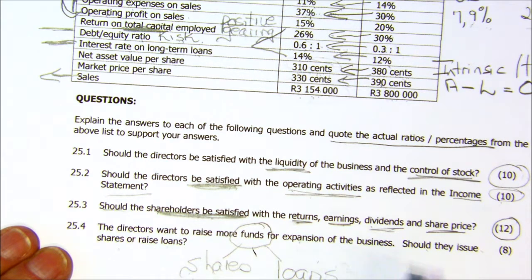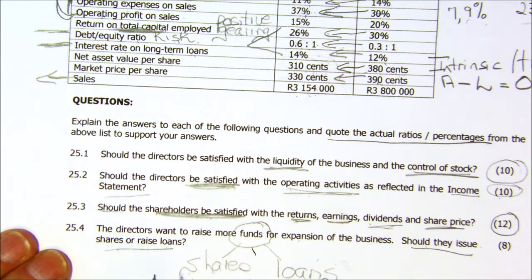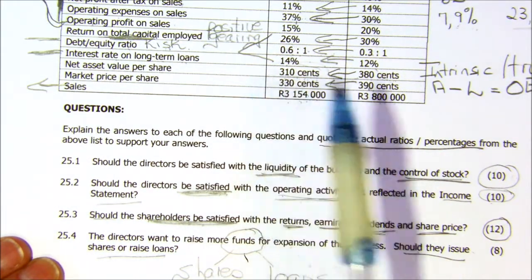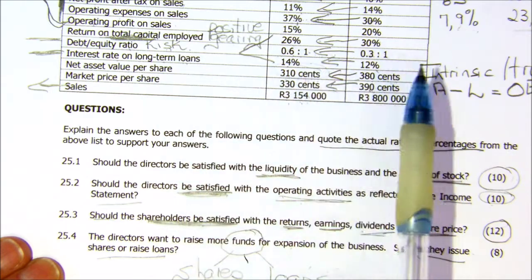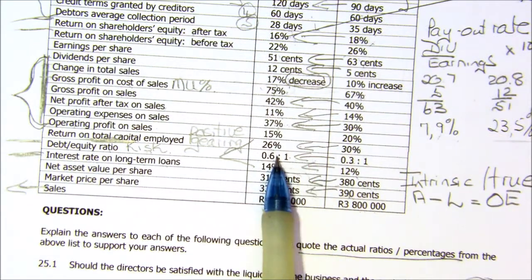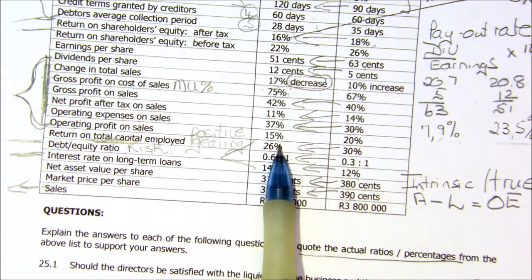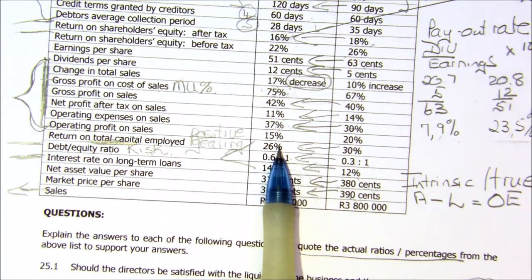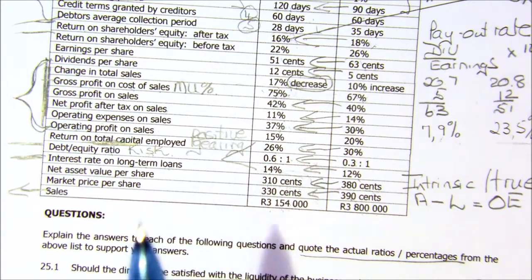Now, in a question like this, they ask you, should they raise shares or loans? You can choose either one. You can say, I would choose shares because there's no interest, because I won't be increasing the debt. And I've already increased the debt here, and that already has resulted in a reduced return on total capital employed. And remember, at all times, quote the figures.